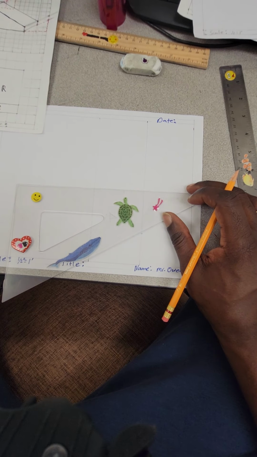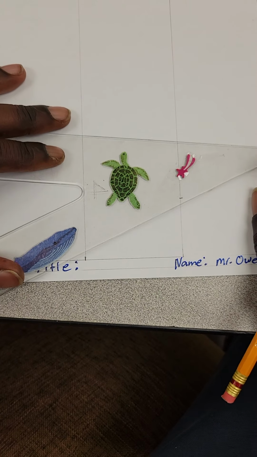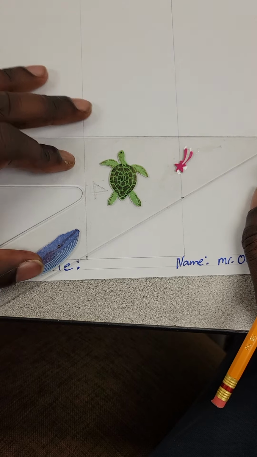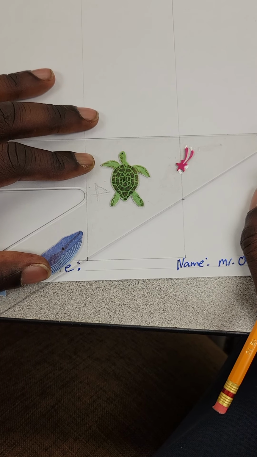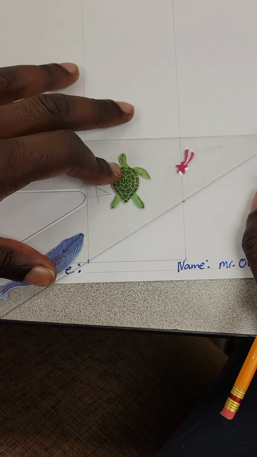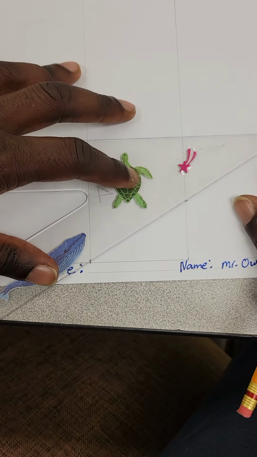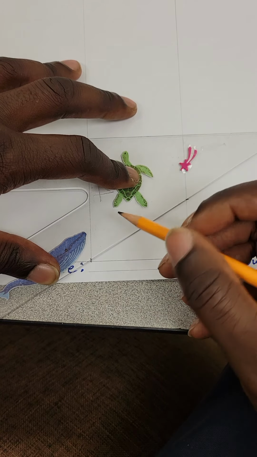So now I'll show what I'm talking about. There we go. So you get that 30-degree angle.